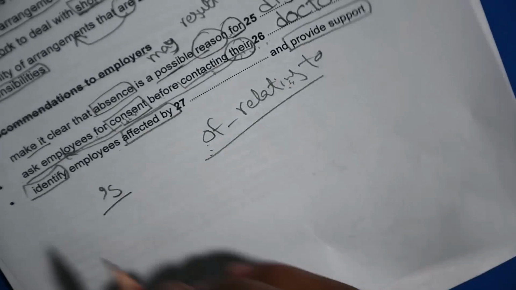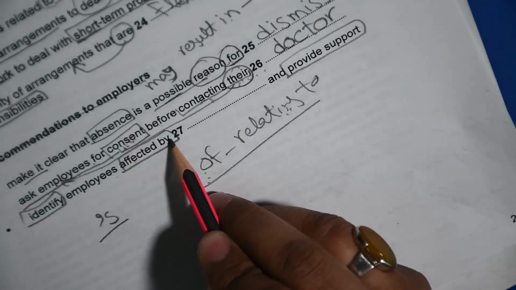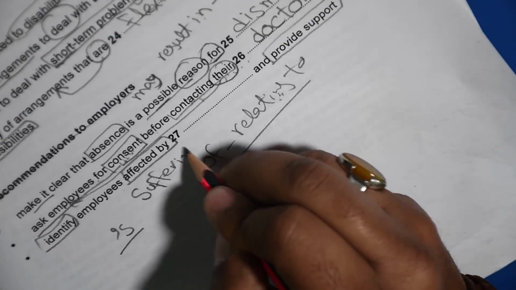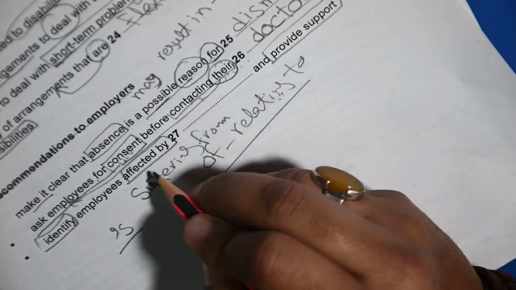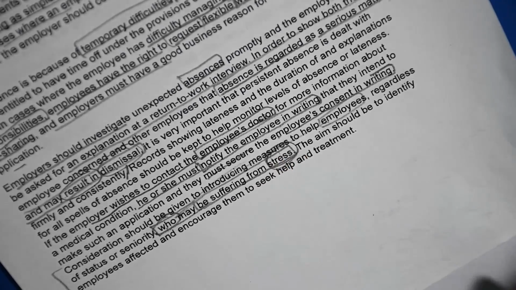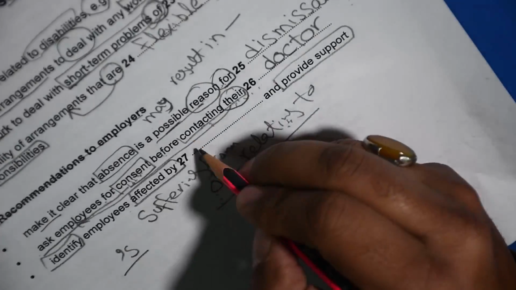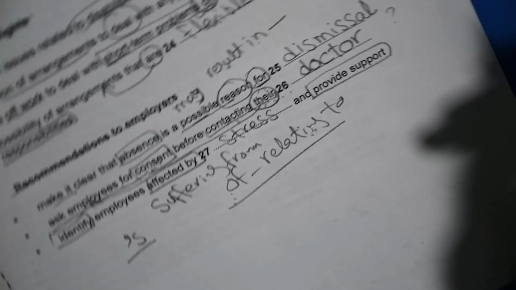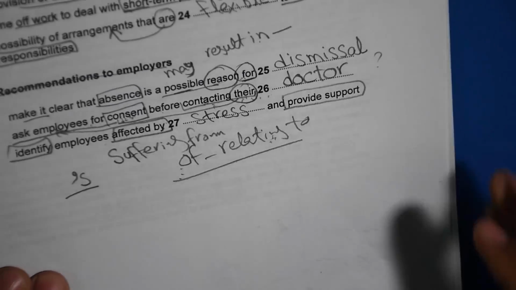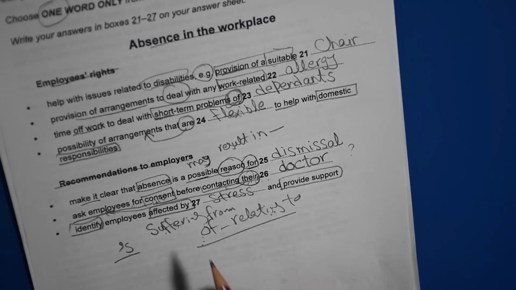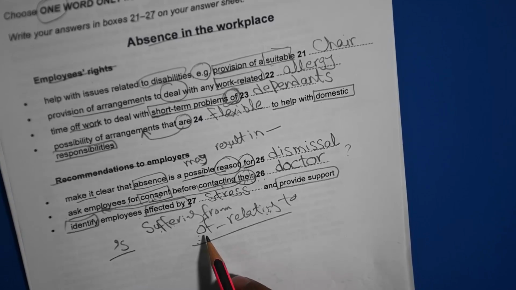And now what's the question? Identify employees affected by. Now affected by and suffering from, they are the same thing. Affected by, suffering from. Now this is what you guys need to learn. Suffering from what? Stress. So the answer is stress. I told you, no hollow tips. The real tips that work out, okay? Affected by and suffering from. So again I would say you need to learn synonymous phrases.